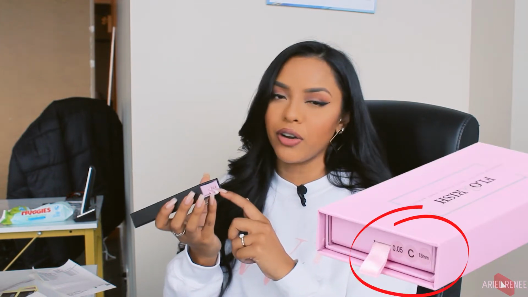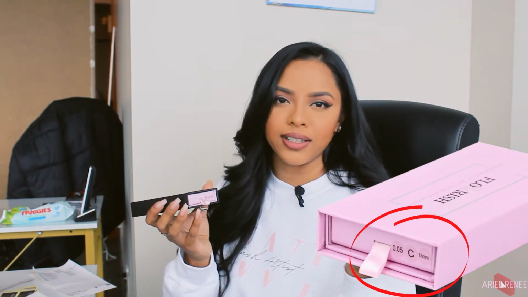So in this scenario, when you open up your mix tray, you will see the lengths on the side of the strip. It'll show you 8mm all the way down to 16mm. But if you were working with single length trays, the length would be right here. So you would see 8mm here or 16mm here, or whatever the length is that you're working with. So that is how you would find your length and know where to organize your lengths, so that you're able to grab them at a quicker pace.